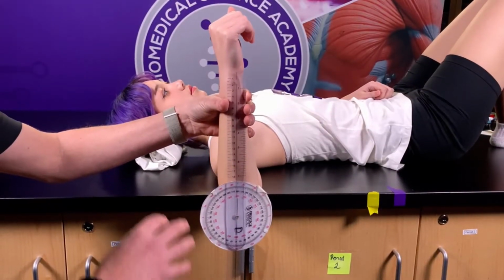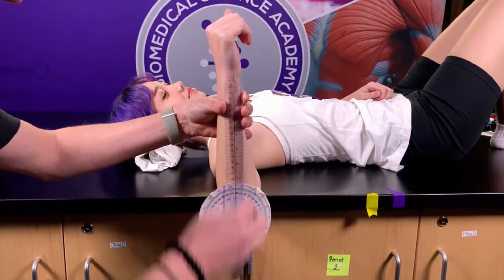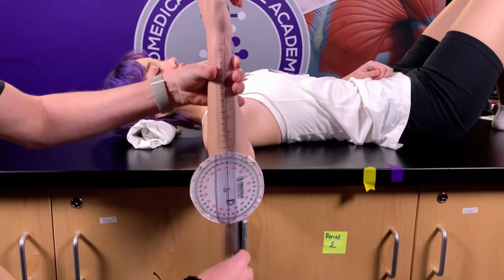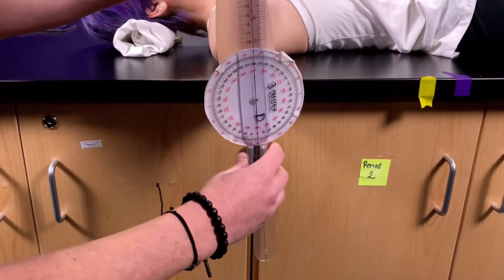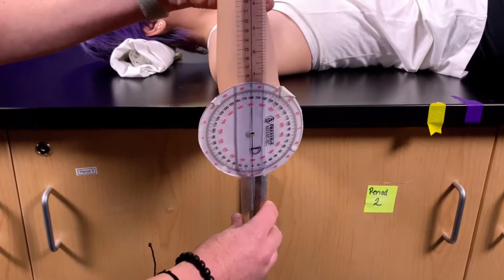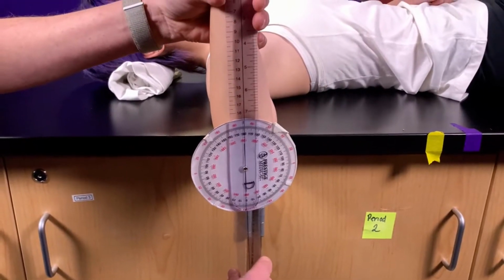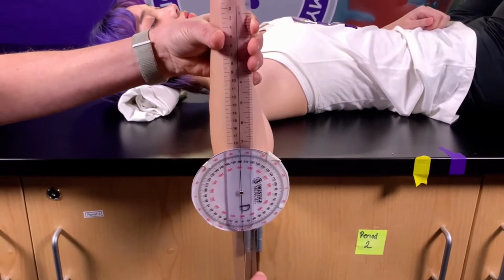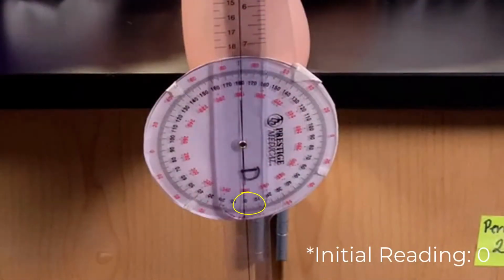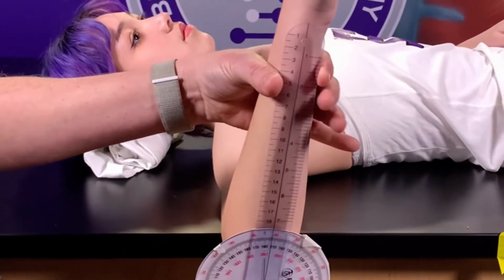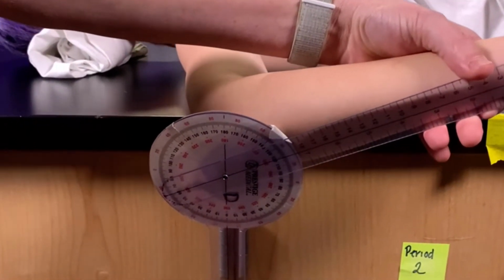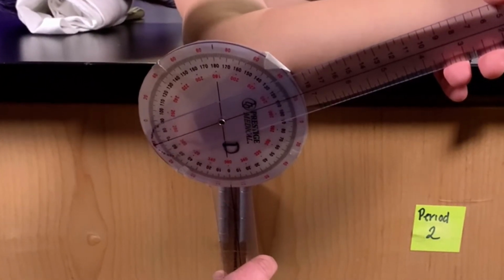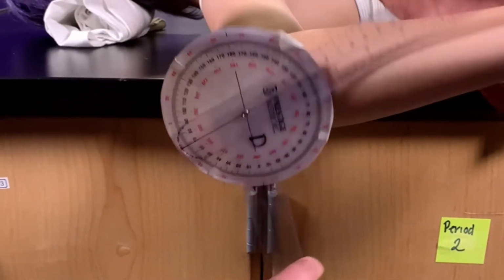For this range of motion, we're going to have the athlete lay supine. We're going to take the goniometer and have the stationary arm perpendicular with the floor. We're going to put the fulcrum at the joint line, and we're going to have the athlete actively move their arm through the range of motion. Go ahead and move your arm. I'm going to line it up. And that is our range of motion.